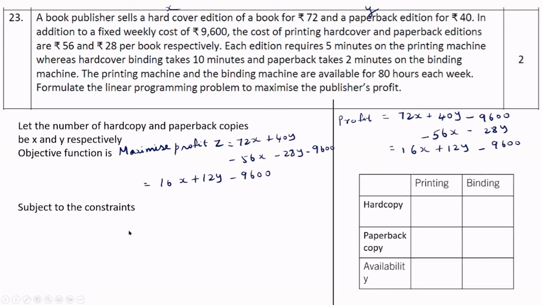And now we have the constraints. Here it is given each edition requires 5 minutes on printing machine. So hardcover requires, this is in minutes, hardcover requires 5 minutes and paperback copy also requires 5 minutes on printing machine. And then for binding, this is also in minutes. For binding, hardcover binding takes, it is given 10 minutes and paperback takes 2 minutes.